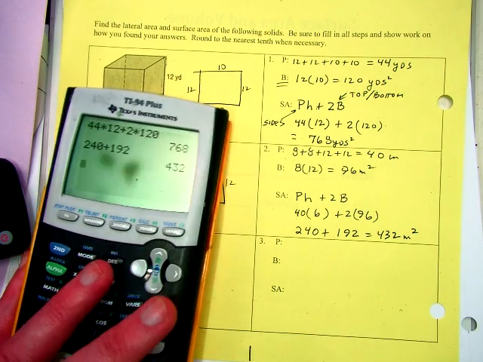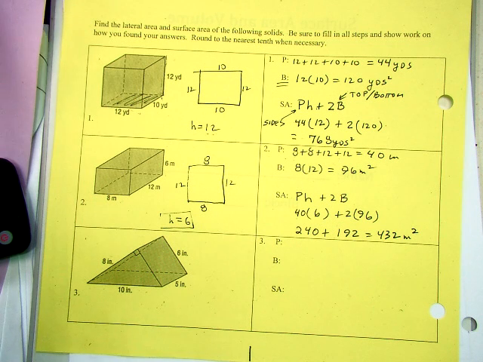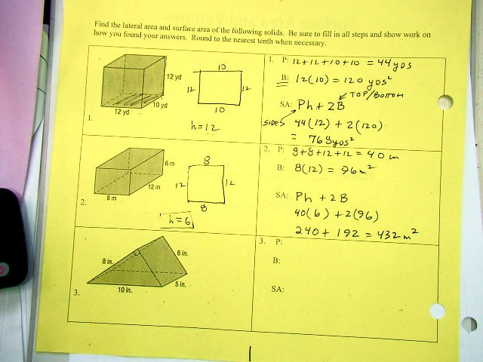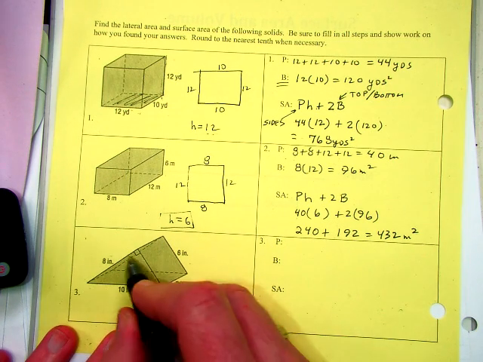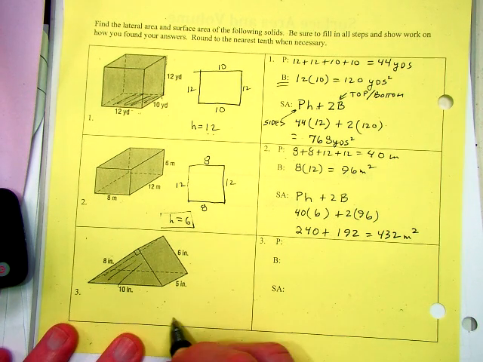Okay? So again, I found my base. Now this one, it didn't matter which one was the base, but on the next one, it really matters which one is our base. Because the side that has 2 of them that are parallel to each other is actually the one in the front and the back, which is a triangle.